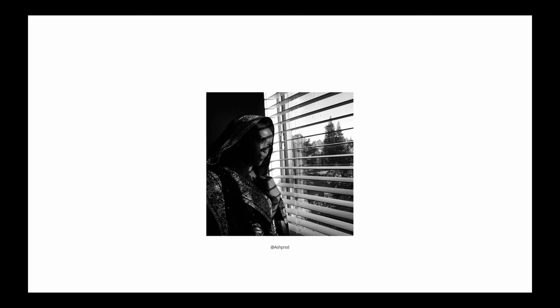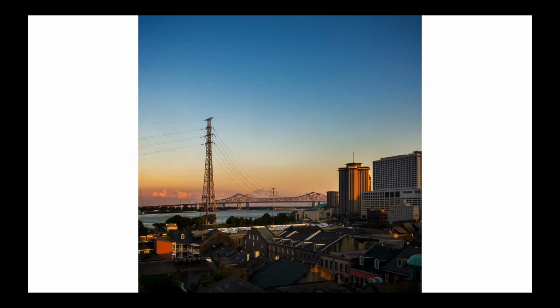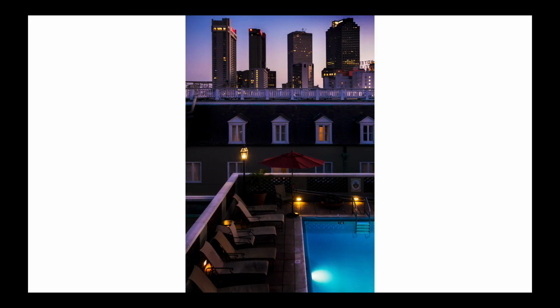Using window light and the louvers of the shade for drama, a classic approach to portrait photography. A dramatic shadow of a statue hitting that church. Time of day, so we're heading towards the blue hour here, or the golden hour. The pool being illuminated and then that beautiful light in the background, that was all natural, not manipulated.